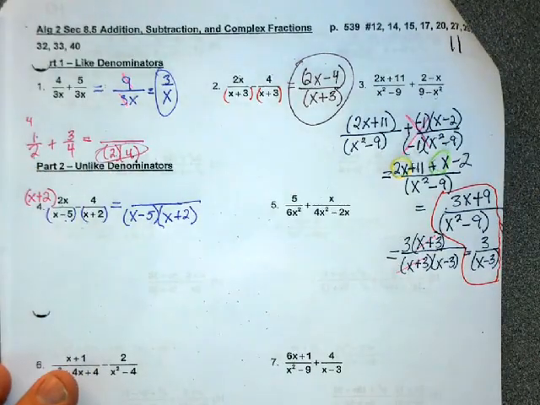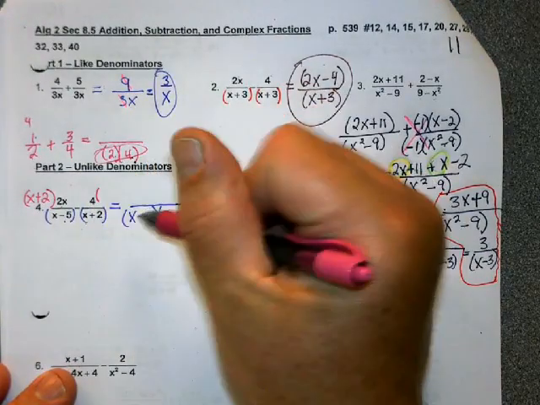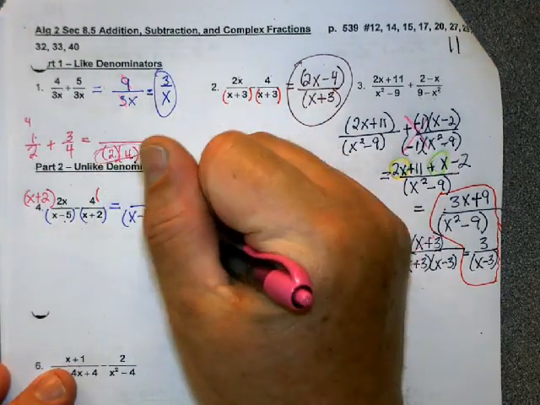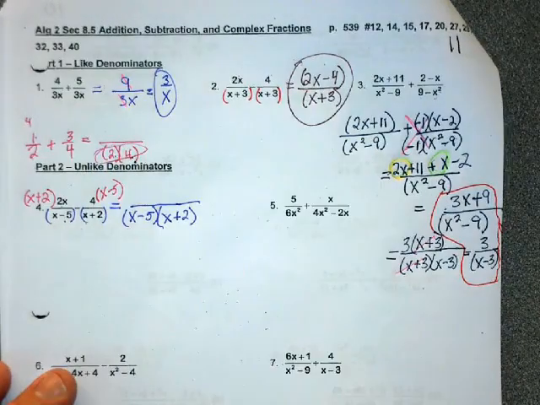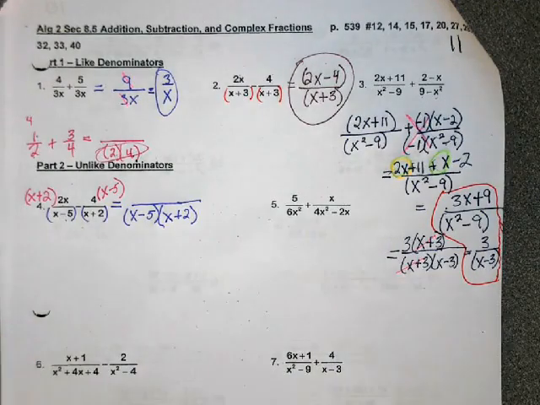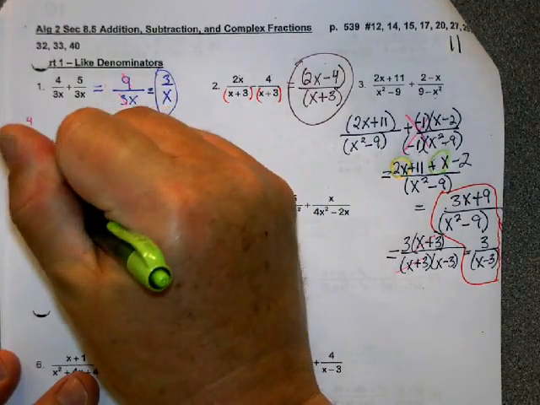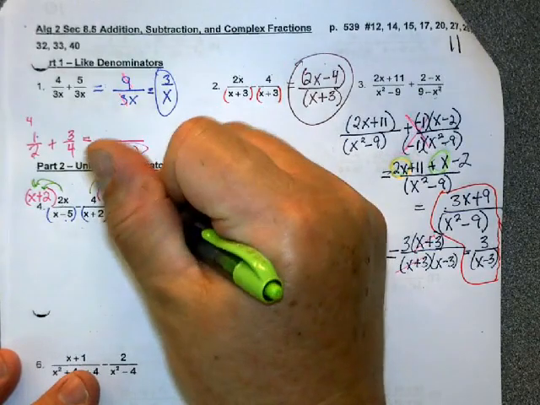And then the 4, I'm going to have to multiply to the x minus 5. Isn't that special? Okay, distribute. So I have to distribute the 2x. And I'm going to have to distribute the 4x.